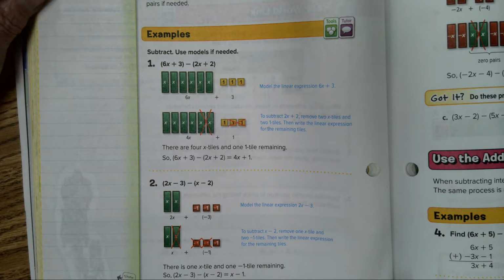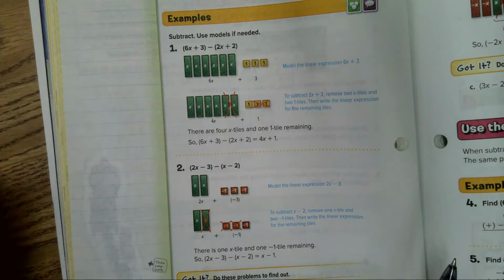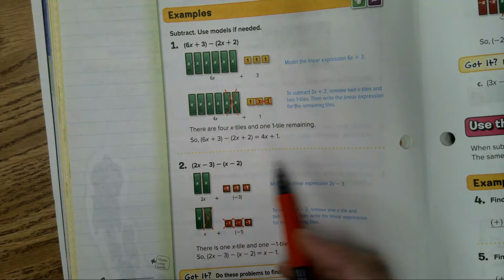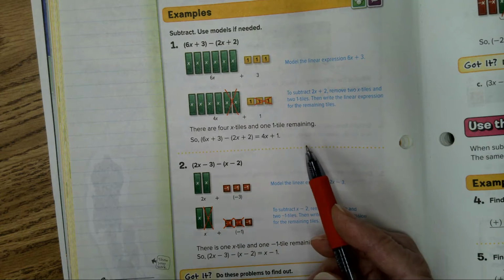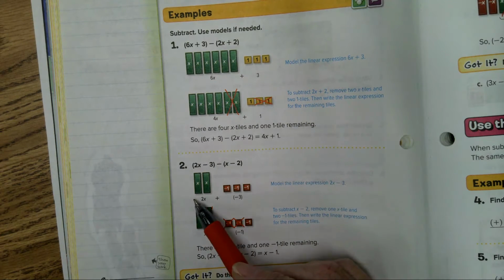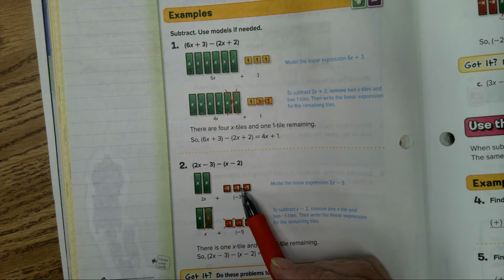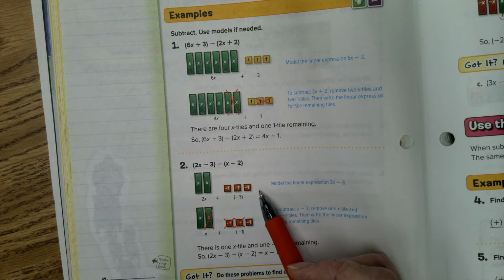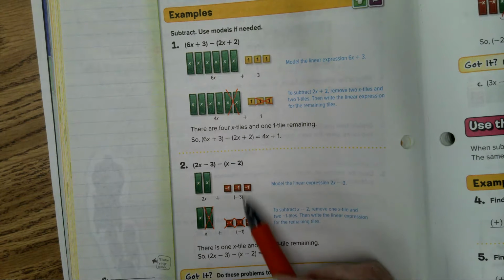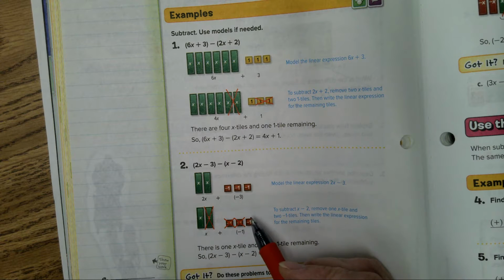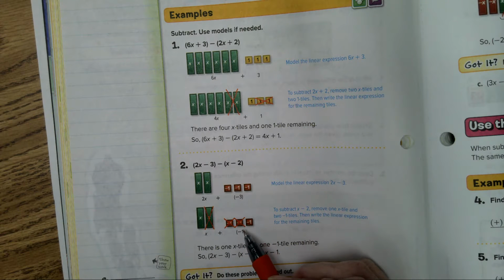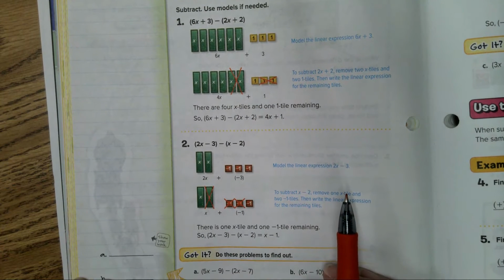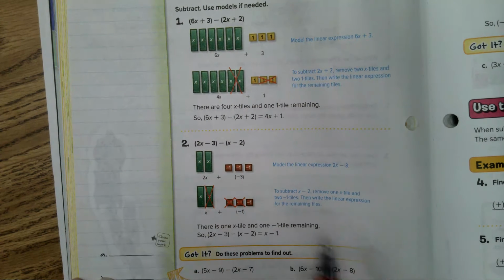Let's go to example number 2. 2x minus 3 minus x minus 2. Well, here we have 2x and we have minus 3 are the 3 red squares. Now, it says you're going to subtract 2. So you remove 2 of the red square tiles, and you remove 1 of the green rectangular tiles, and you end up with x plus negative 1.